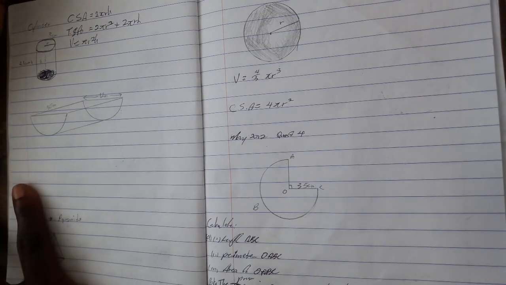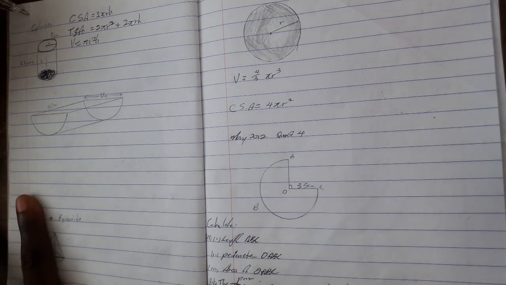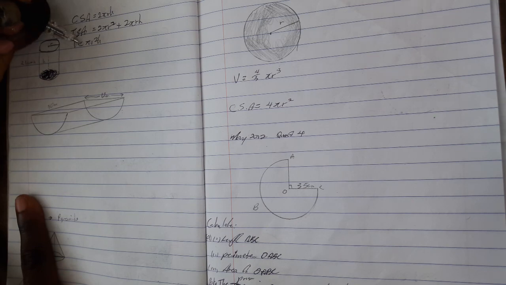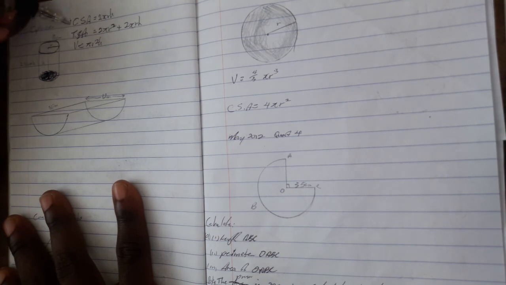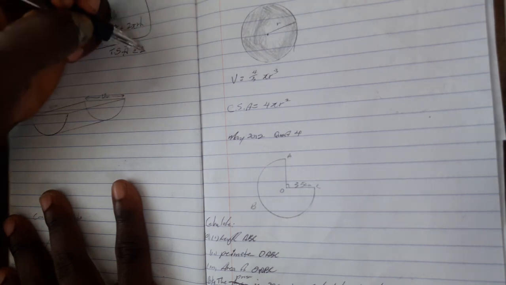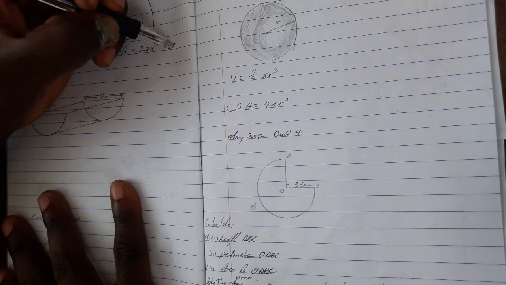Alright, good. So let's find the volume, the curved surface area and the total surface area of this. Let's use pi as 22 over 7. So the total surface area, using this formula here, is 2 pi r squared plus 2 pi rh.